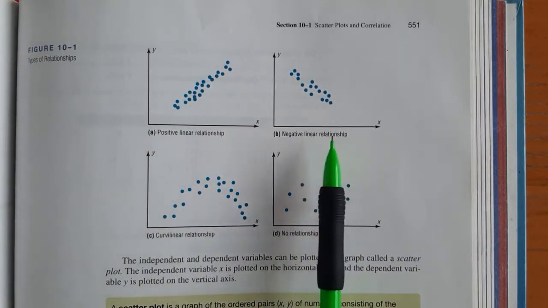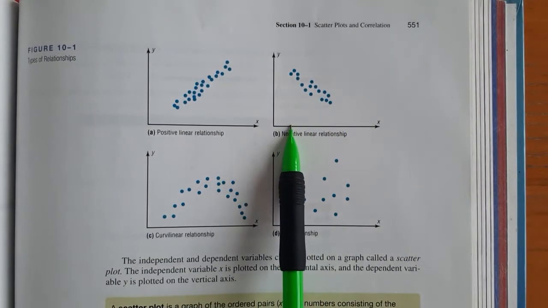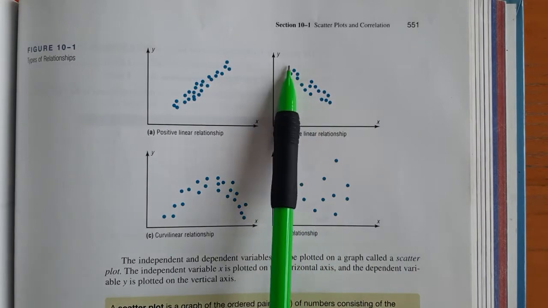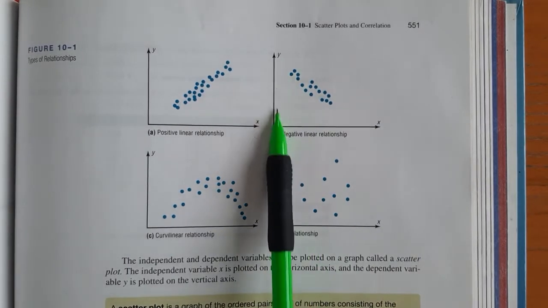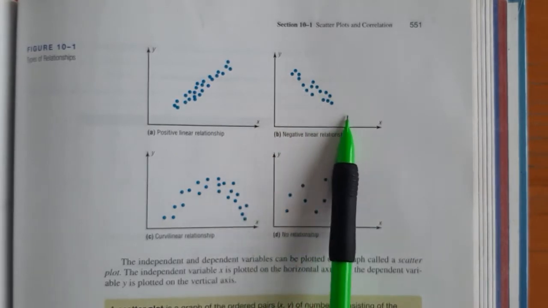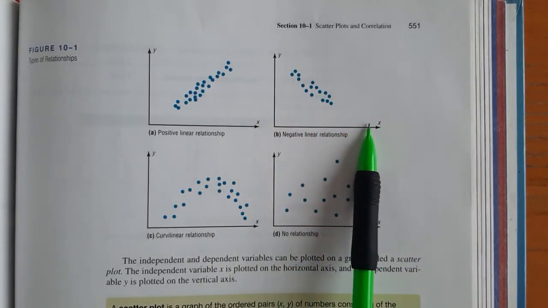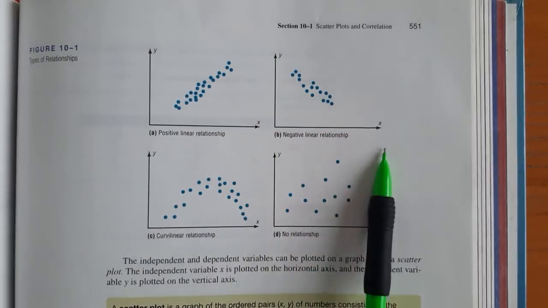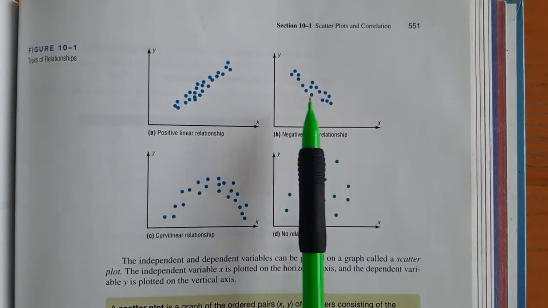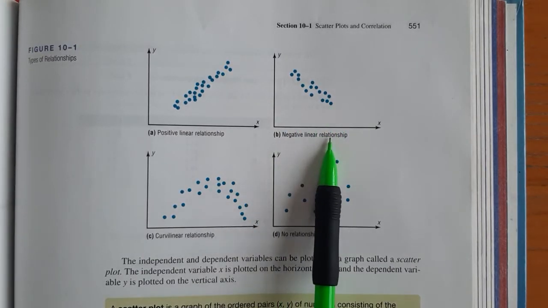The second one, a scatter plot like this. When x increases, then y decreases. If you draw a best fitting line, the linear regression line, the line falls down to the right. The slope is negative. This kind we call a negative linear relationship.